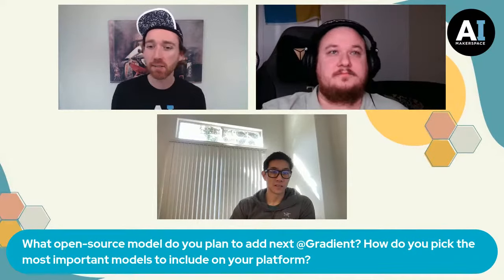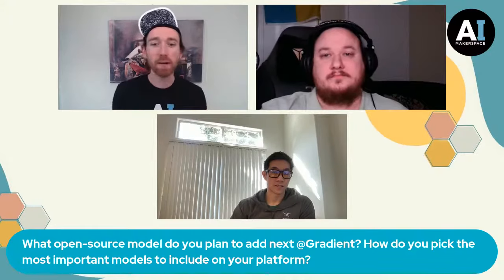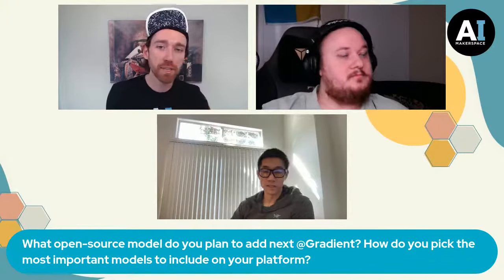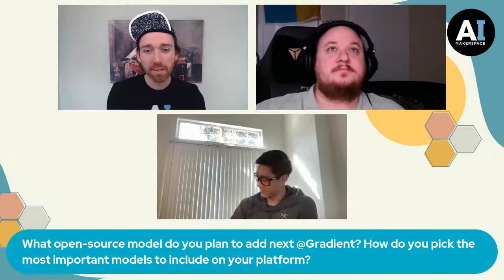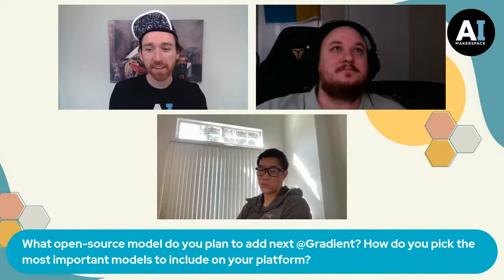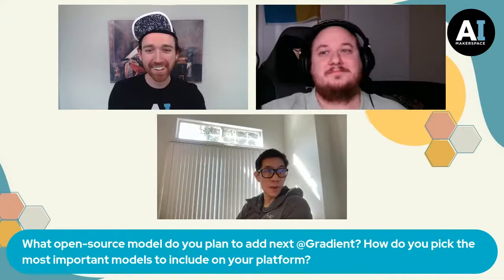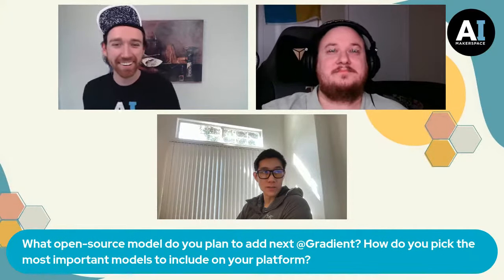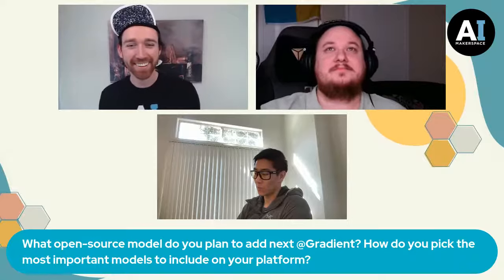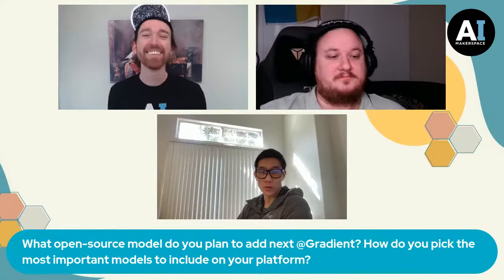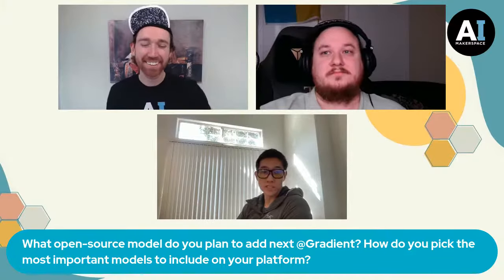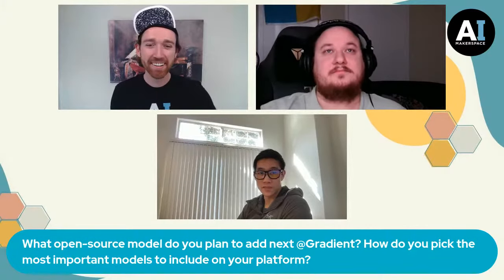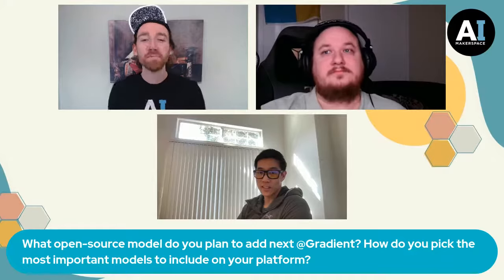What open source models do you plan to add next to Gradient? And how do you go about picking the most important models to host on your platform? Oh, you're really pushing me on that question, because I'm very much wanting to get Mistral on the platform ASAP, knowing that they're probably going to release larger model sizes. So they gave you a little taster on that.